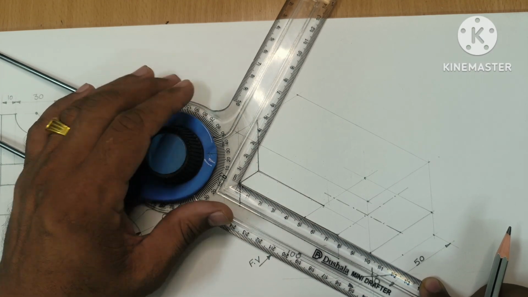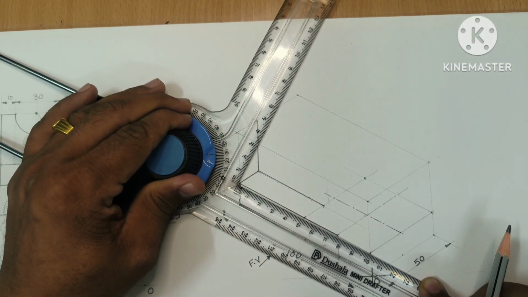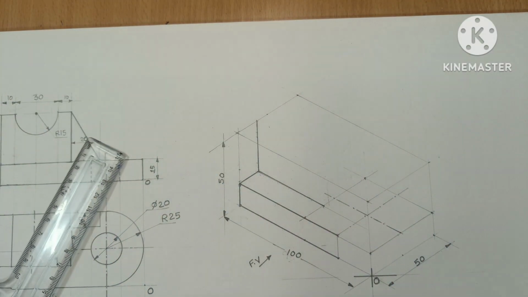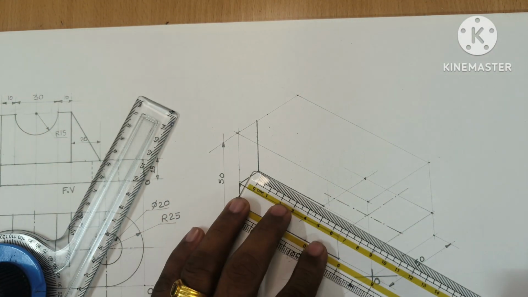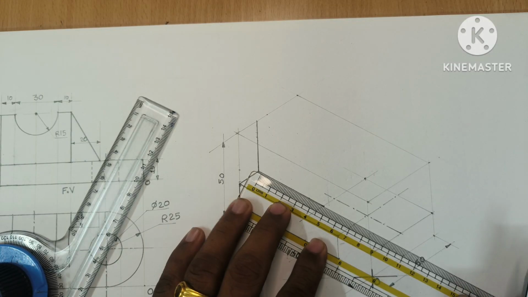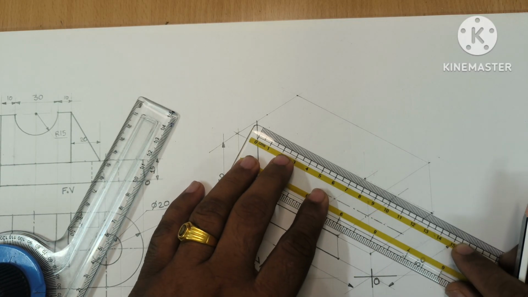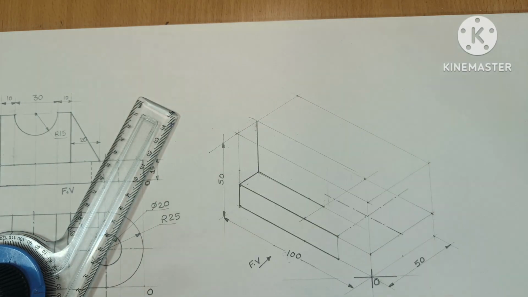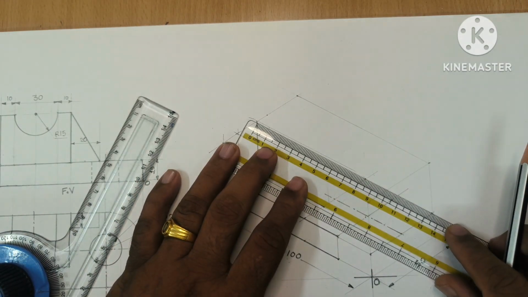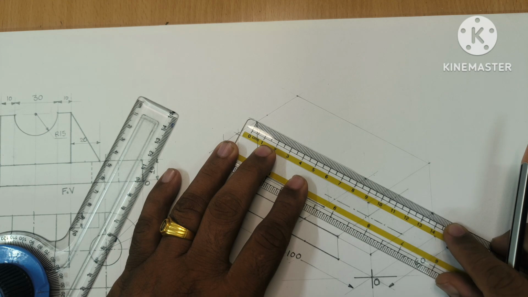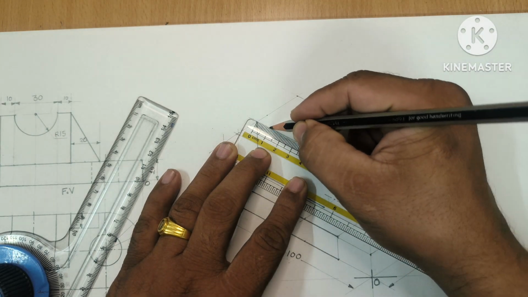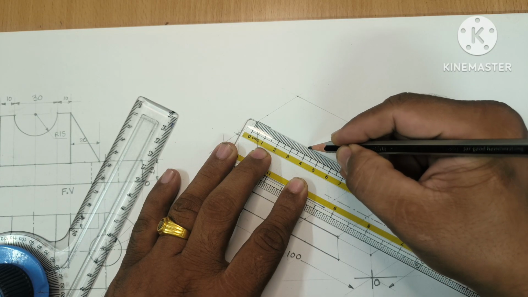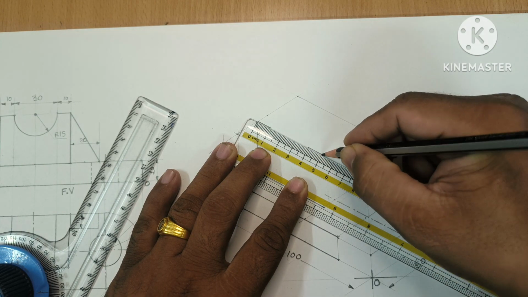First of all, I will draw faint line. Then after drawing the faint line, I will take the dimension as 10 here, then 10, 20, 30, and again 10.